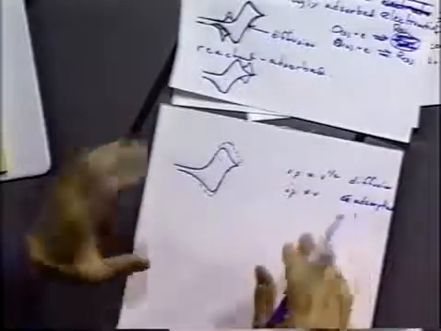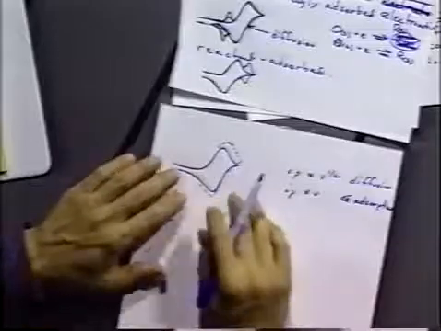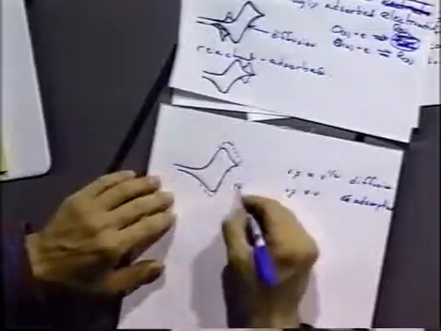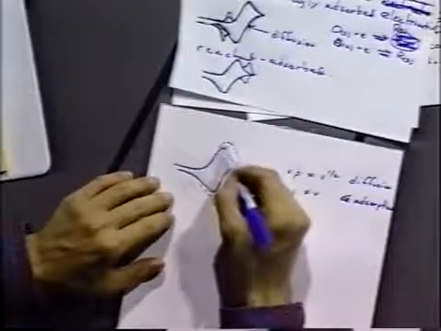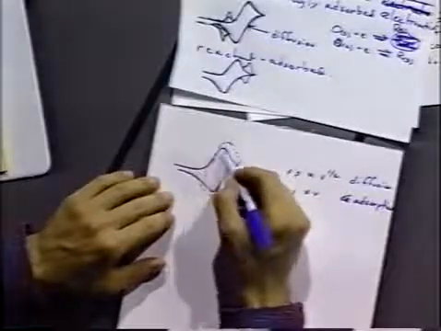And this is for reactant adsorption. For product being adsorbed, you'd have a similar thing, except the wave would come up a little higher on the forward process rather than the reverse, and so on.